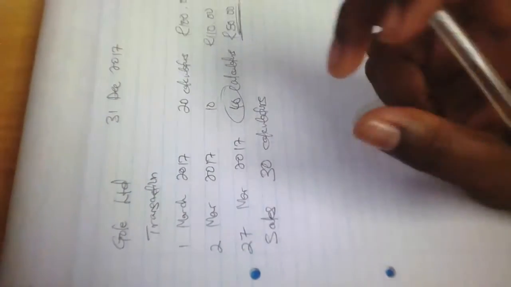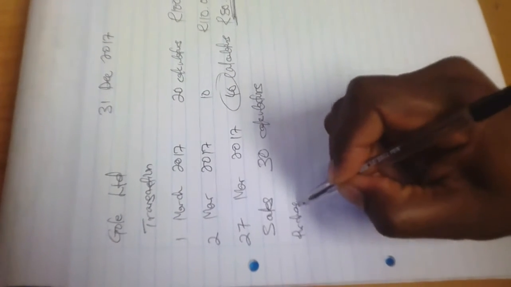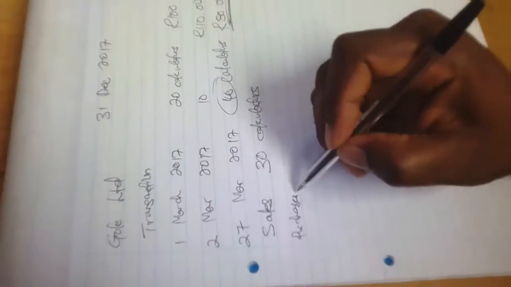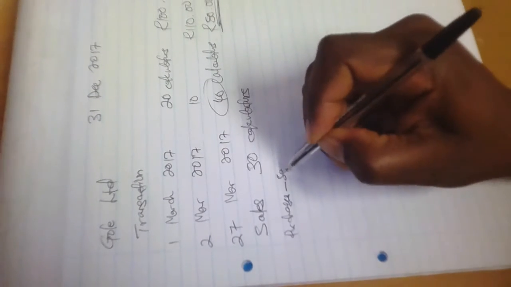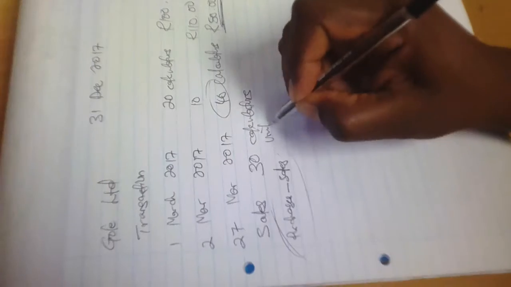Then if you want to calculate the value of closing stock, the first thing that you have to do is to calculate the number of remaining stock or the number of inventory on hand. How do we get it? We are going to say your purchases, it's when you are purchasing your stock, then you subtract your sales. We are talking of the units here.